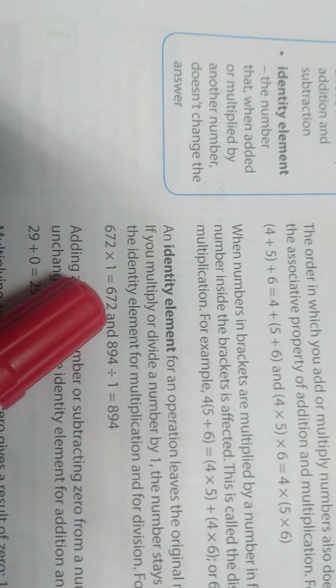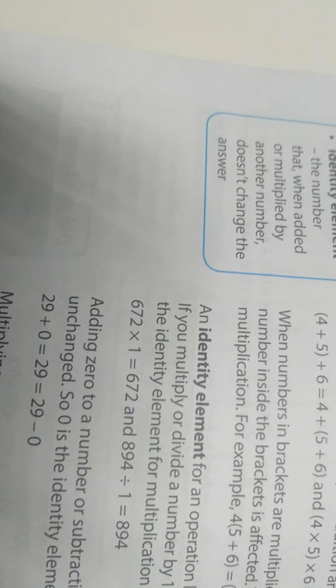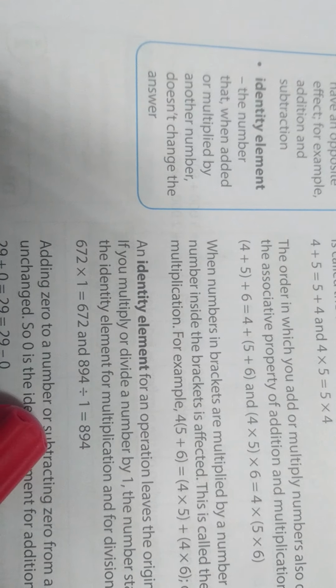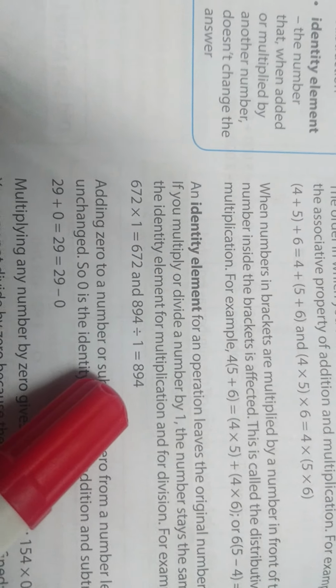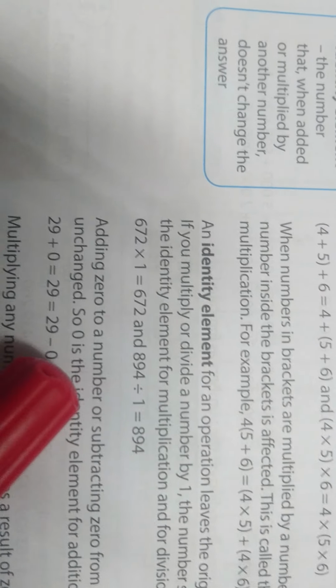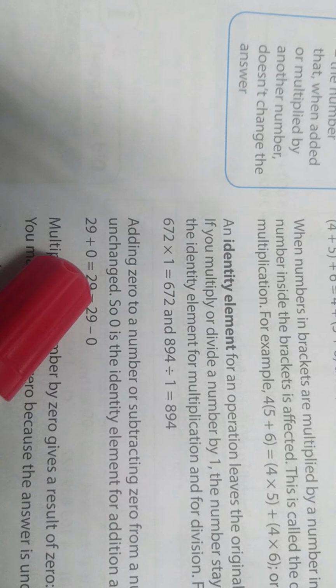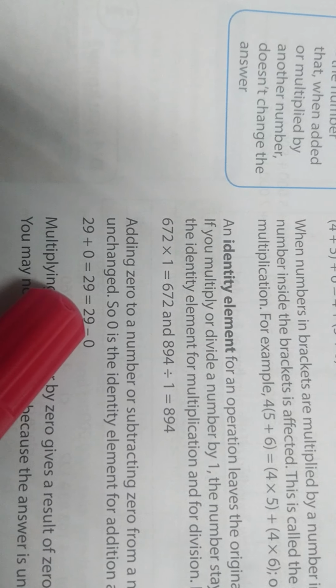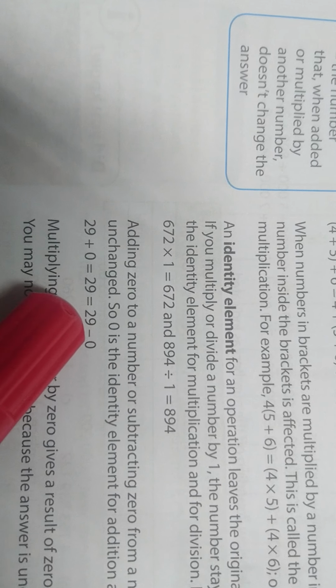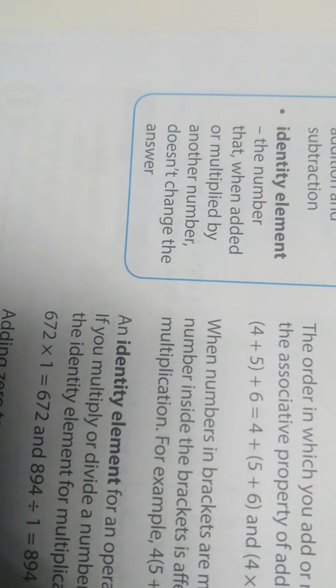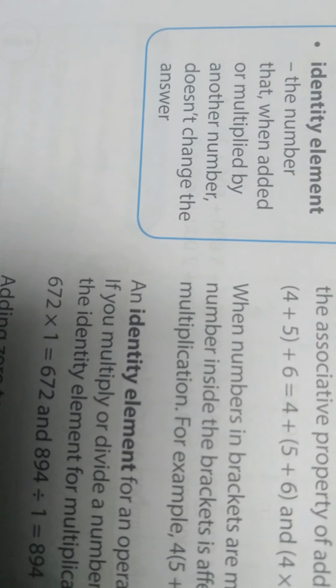Okay, we can also see it right in this example here where 894 divided by 1 is still 894, and here as well 29 plus 0 equals 29, right? And also 29 minus 0 equals 29. So these are all examples of the identity element. Okay, right.